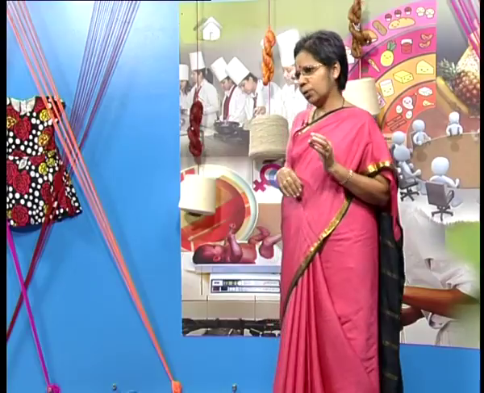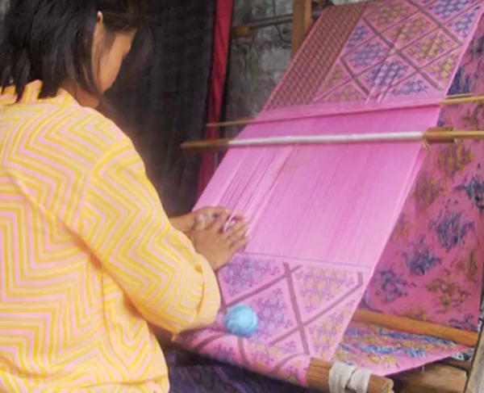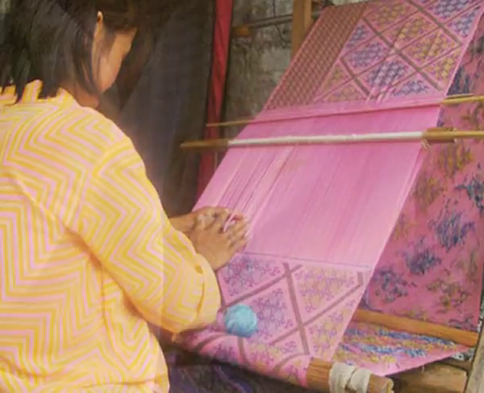Only plain weave is the weave where we can get really very light, sheer fabrics. So, they start from the ordinary chiffons to even the sheeting materials, as I have already discussed.